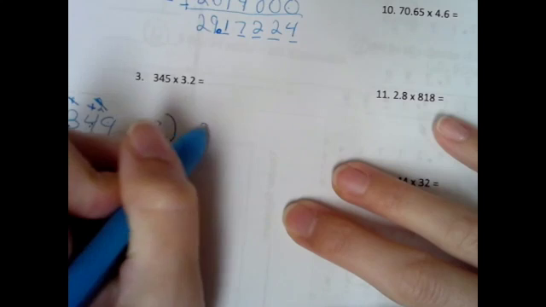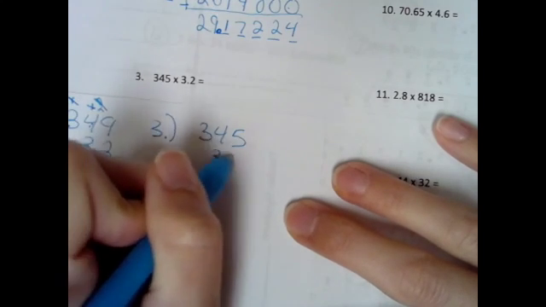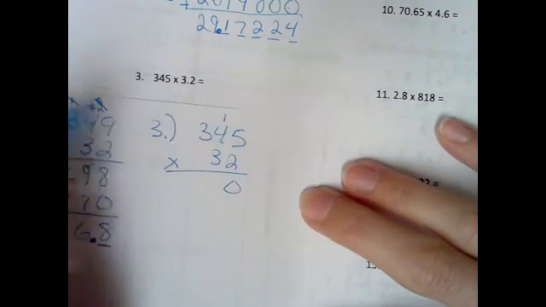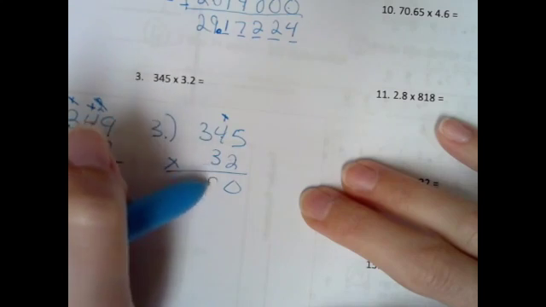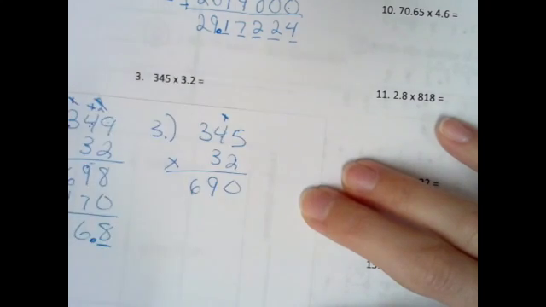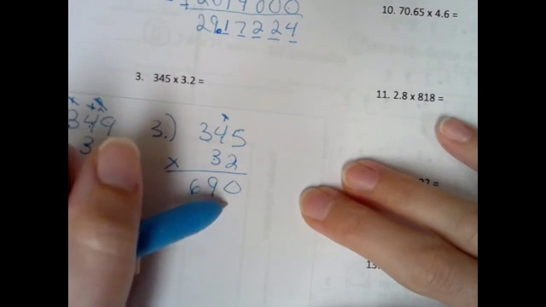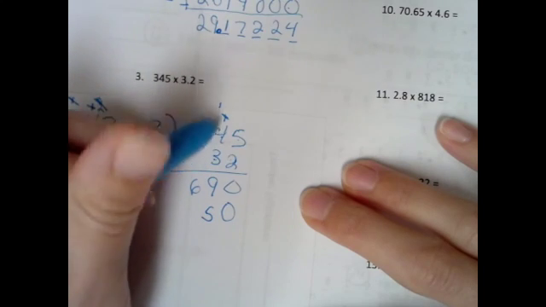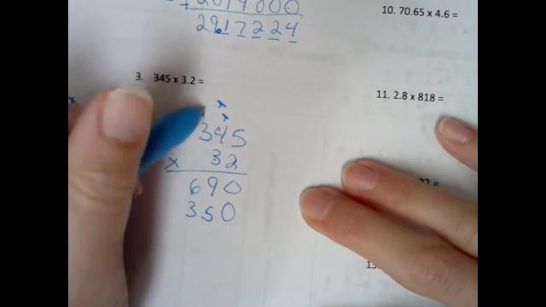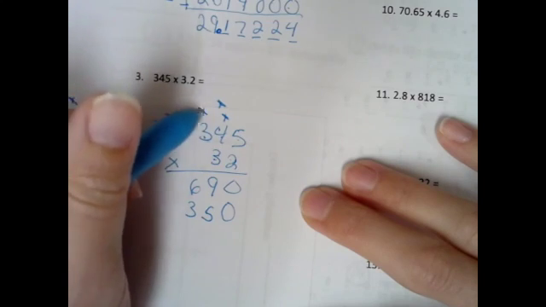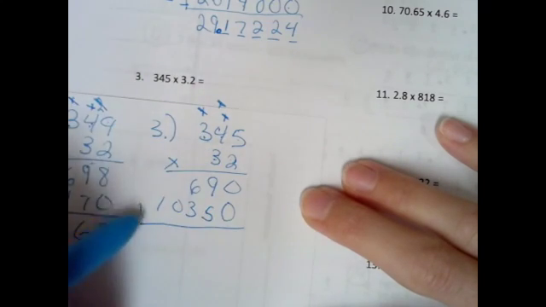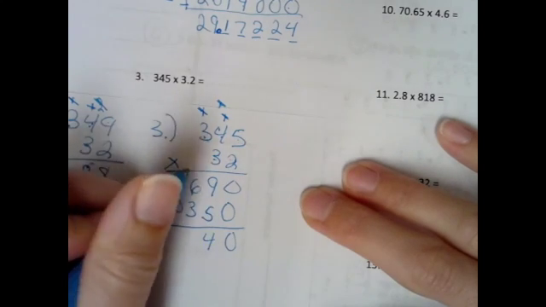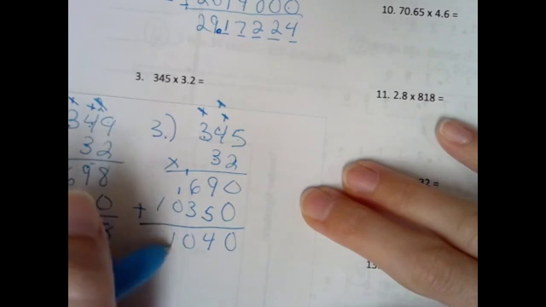Number 3, we have 345 times 32 because we're going to ignore the decimal. 2 times 5 is 10. 2 times 4 is 8, plus 1 more is 9. 2 times 3 is 6. We scoot over to our tens place, so we put a 0. 3 times 5 is 15. 3 times 4 is 12, plus 1 more is 13. 3 times 3 is 9, plus 1 more is 10. We add our partial products. That's 0, 14, 10, 1, and 1.